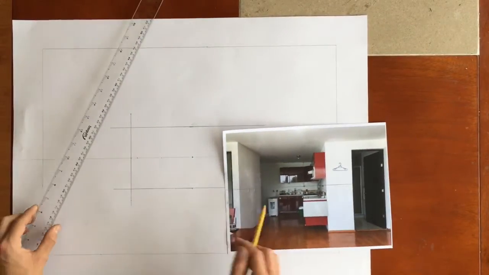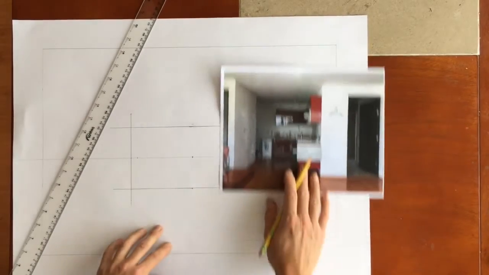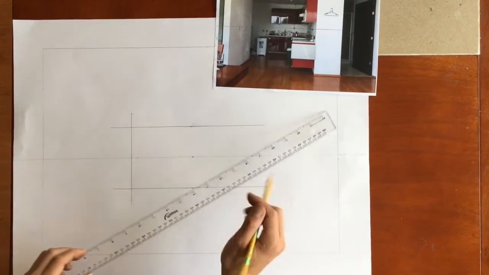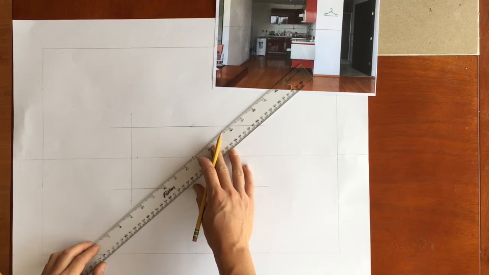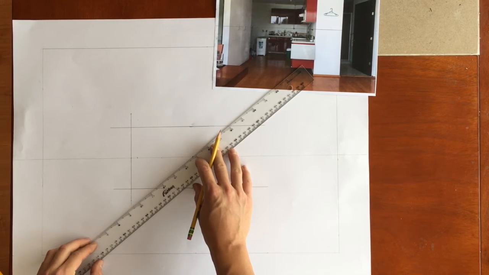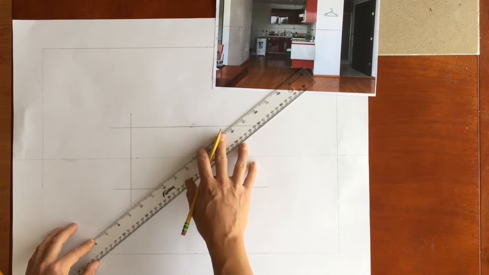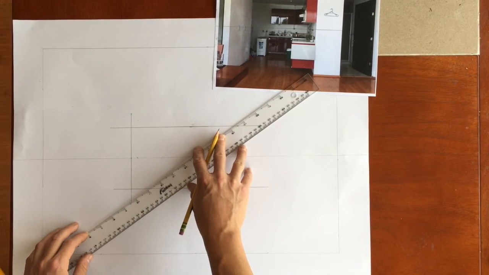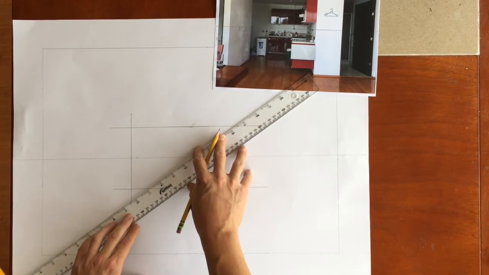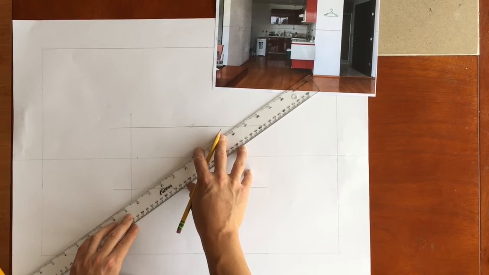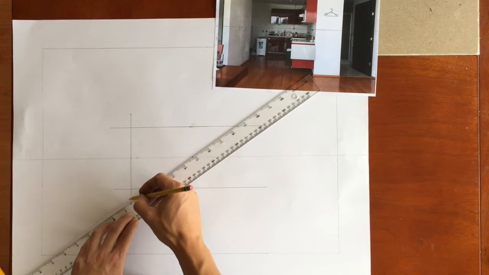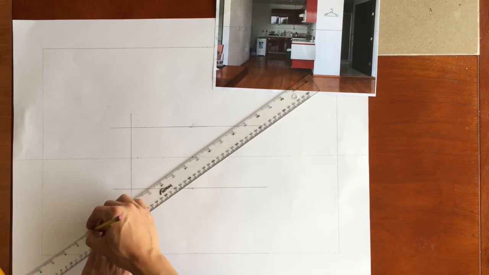Okay, so we're gonna draw this edge right here. So what you're gonna do is, on your piece of paper, because you know where the bottom of the wall is, you're gonna go to your vanishing point, and you're going to line it up with that corner, and you're going to draw this edge.